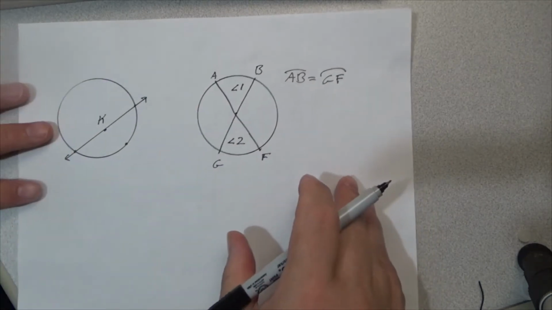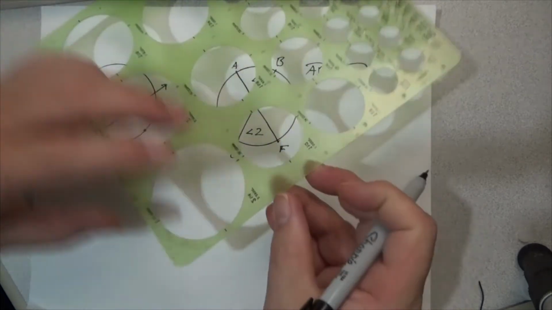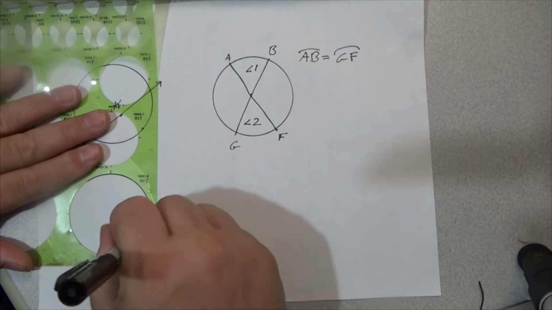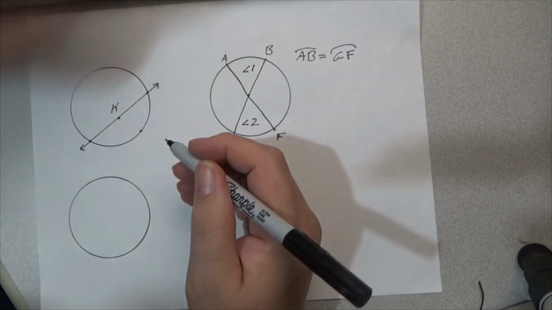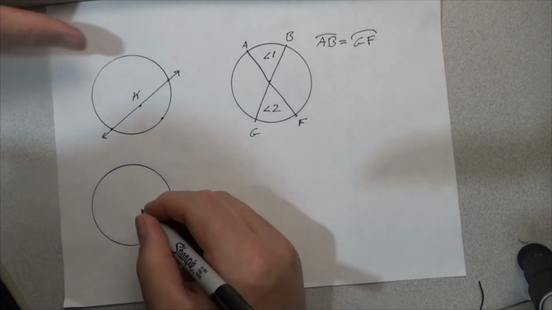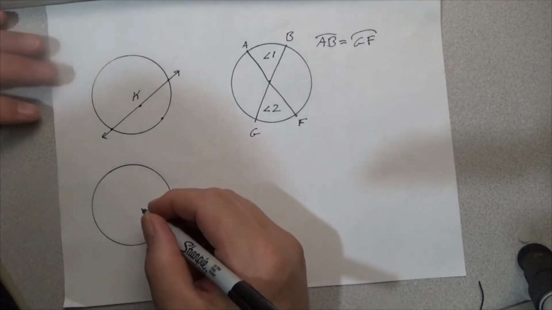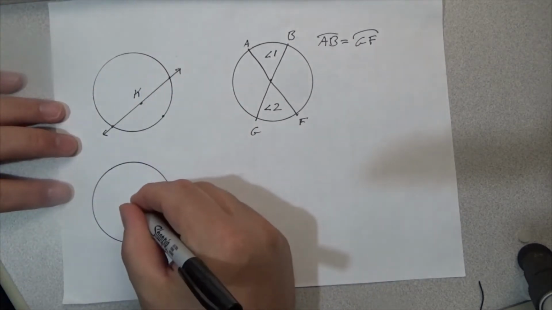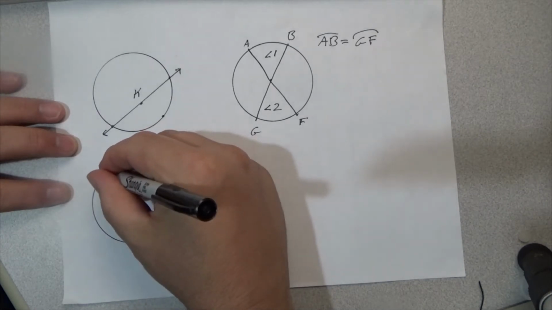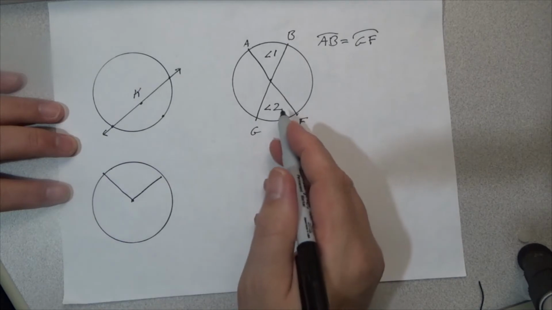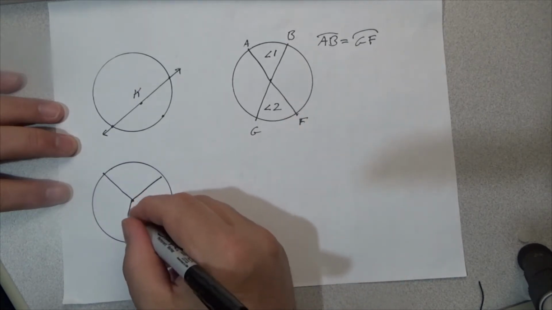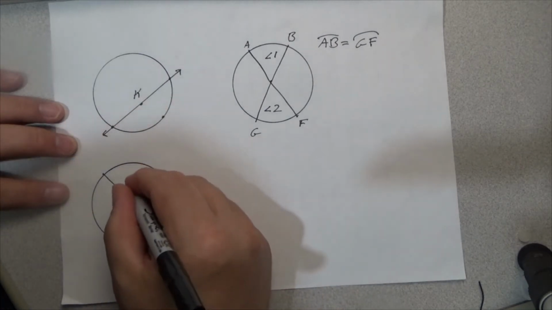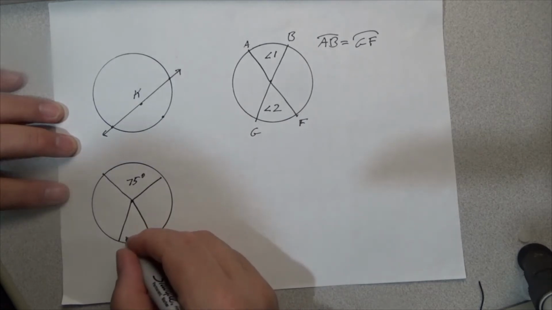Now, the next one, this is the big one. We're talking about central angles with this one as well. In the same circle, two central angles have the same ratio as the arcs that subtend them. So let's make two central angles. Now these central angles are not equal. One of them is 75 degrees, the other one is 42 degrees.